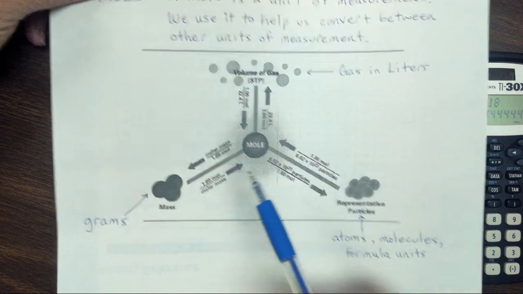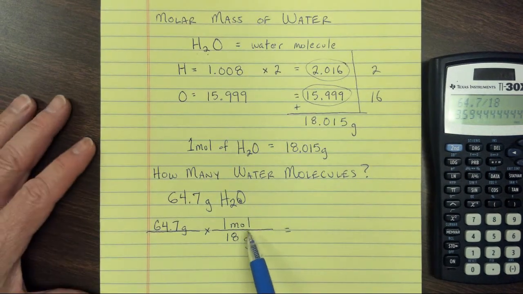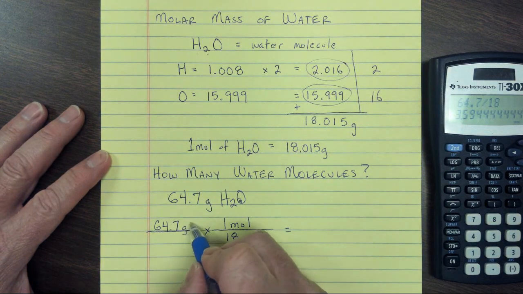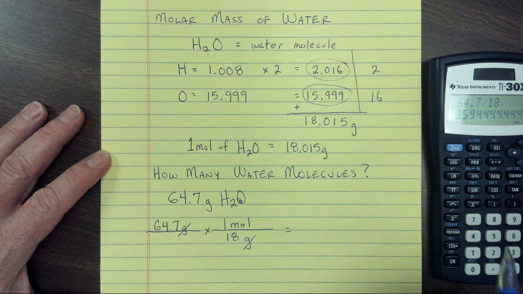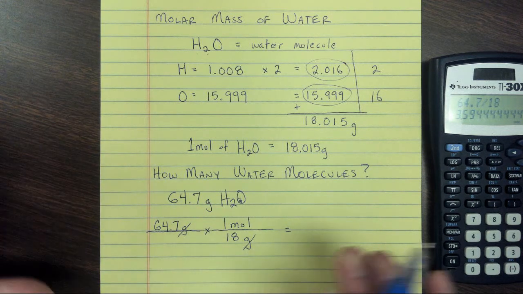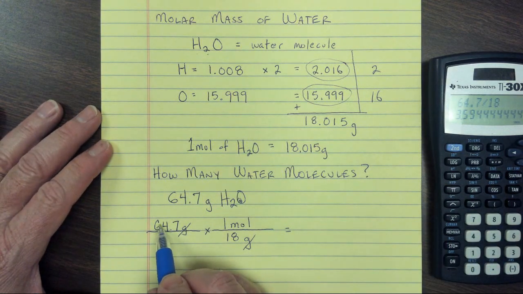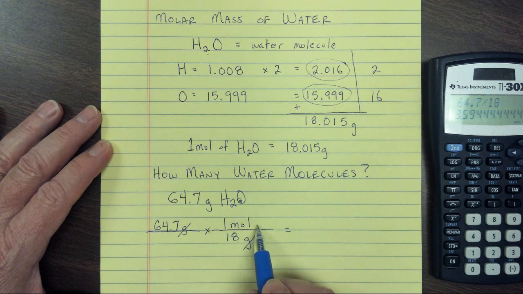There's that conversion factor. Put it right there. And when I do that, I can cross out grams as a unit of measurement. That's really important. That's why I wrote grams here, and that's why I wrote grams there. Now I know that I've canceled out grams as a unit of measurement. And I just multiplied straight across.